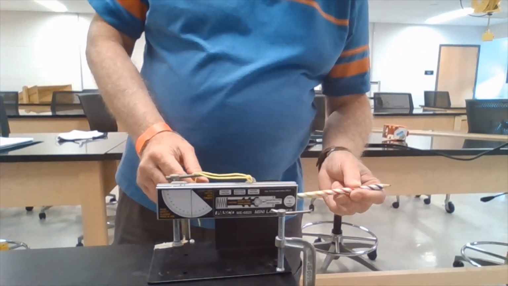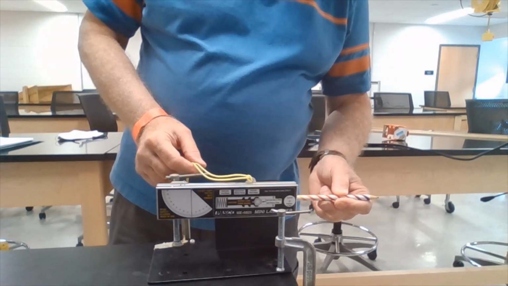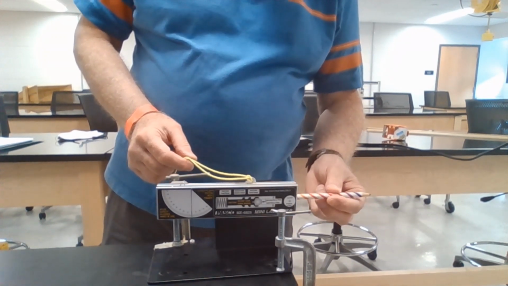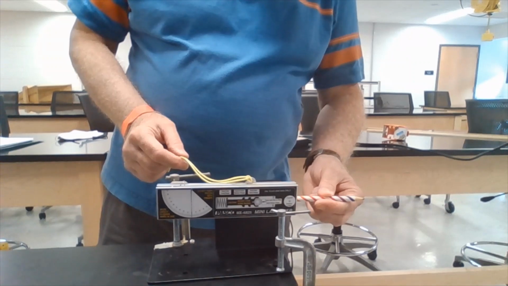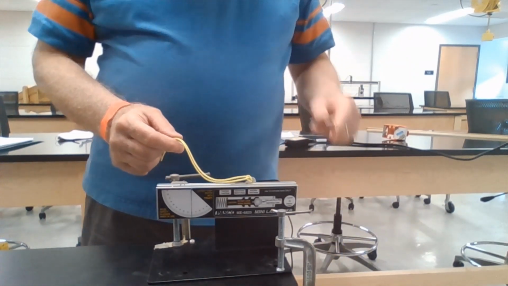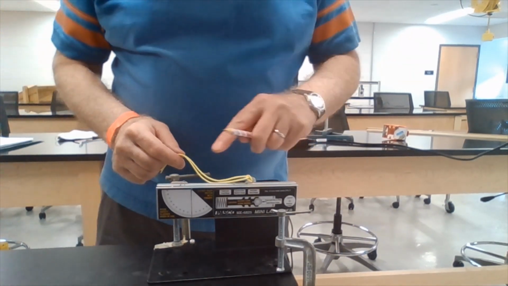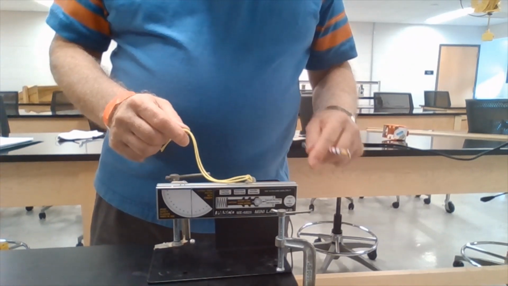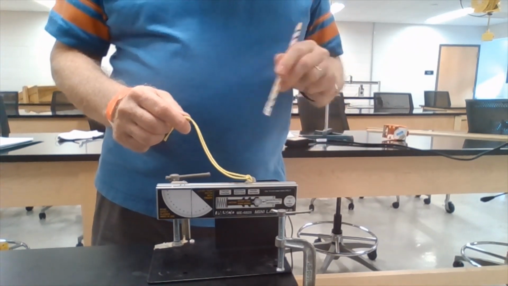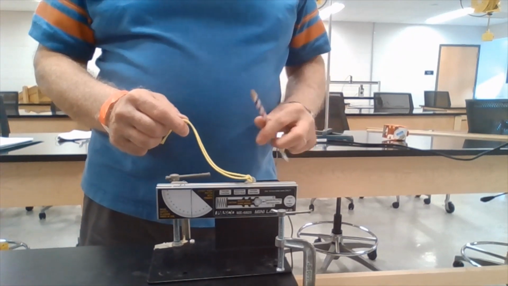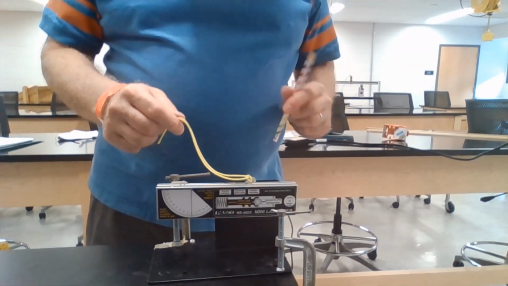I'm going to push this thing in. 1 click, 2 clicks. Okay. Now these are very consistent. The springs are good. They're consistent launchers. So once you establish V0 for 2 clicks, it's going to be V0 for 2 clicks always.